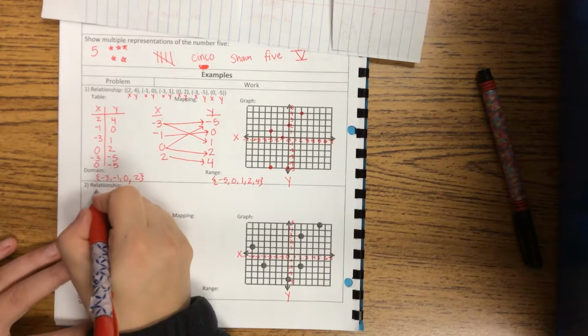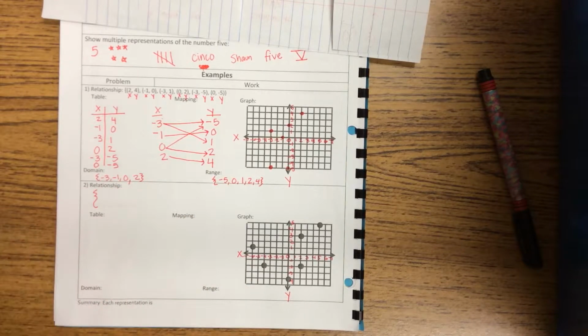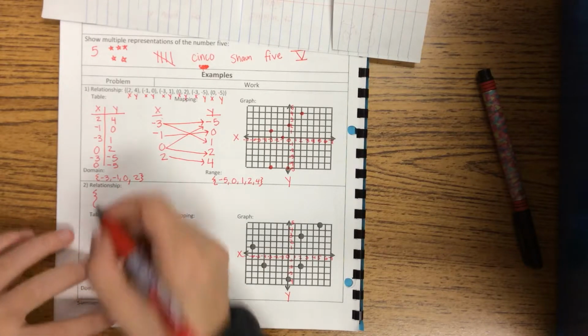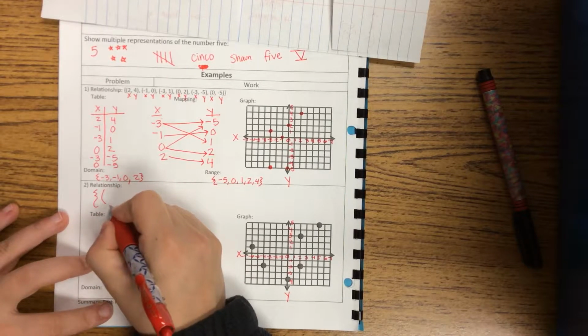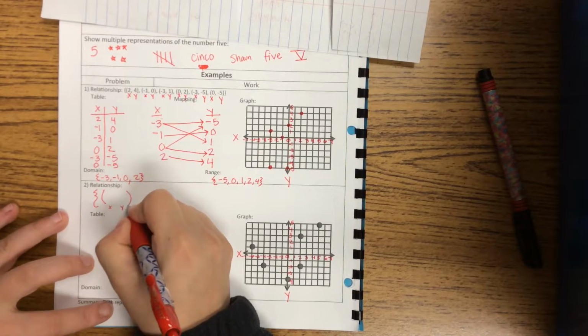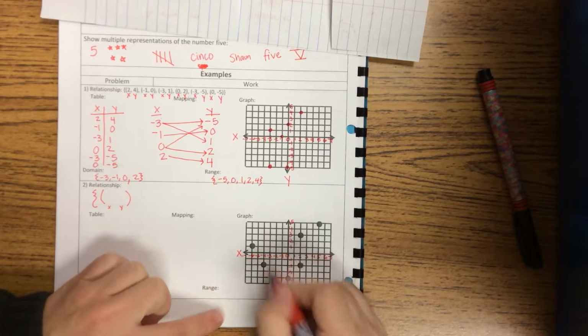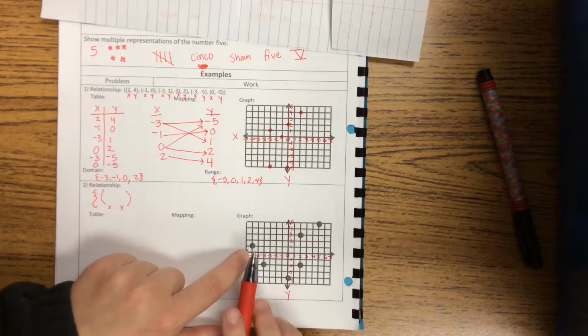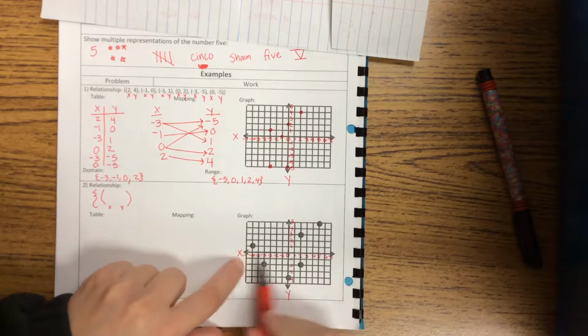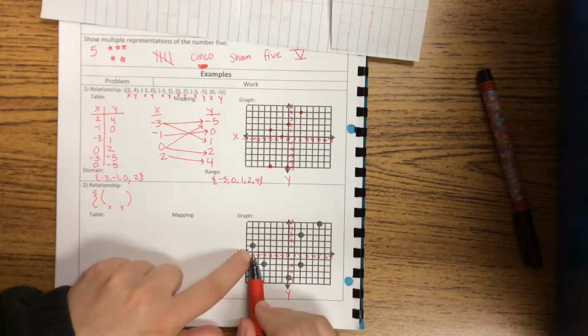Okay, so for my relationship, I'm going to use that little squiggly line. And then I'm doing ordered pairs. So ordered pairs is a parenthesis, and then goes x, y, parenthesis. Doesn't matter which point we start with. So I'm just going to start all the way on the left, and I'm just going to work my way to the right. So this would be on my x, that was -6.